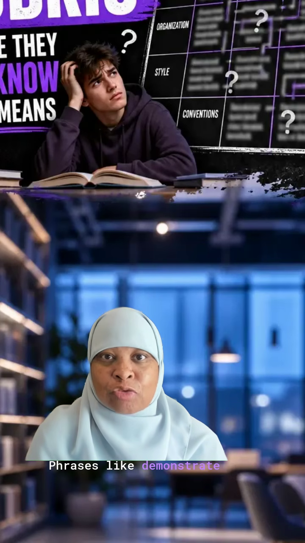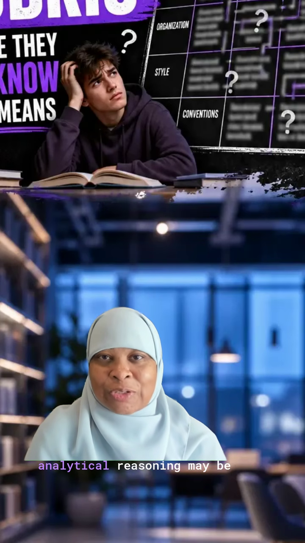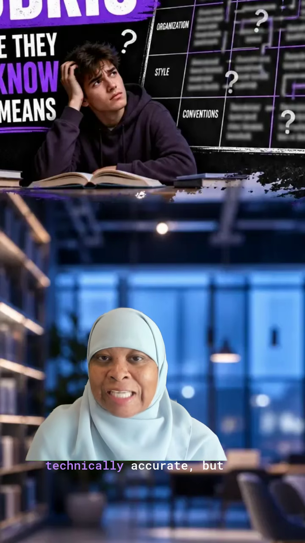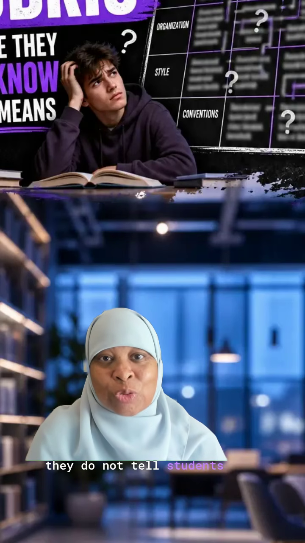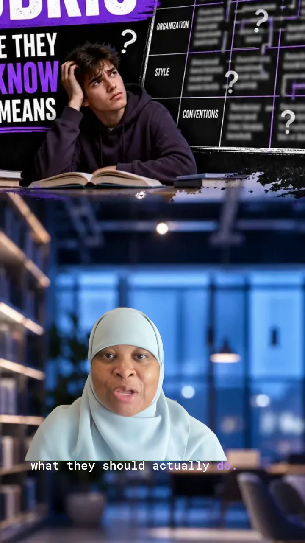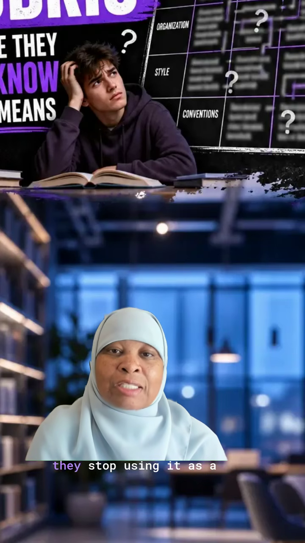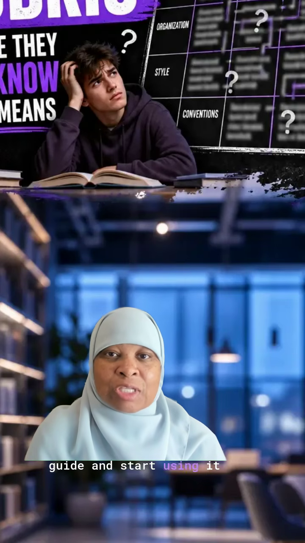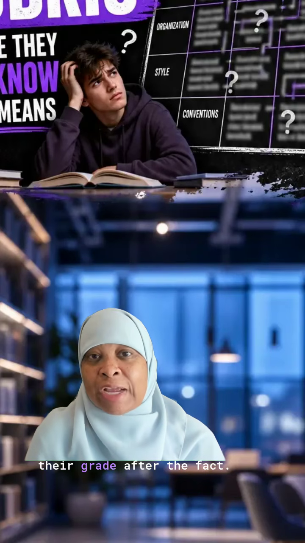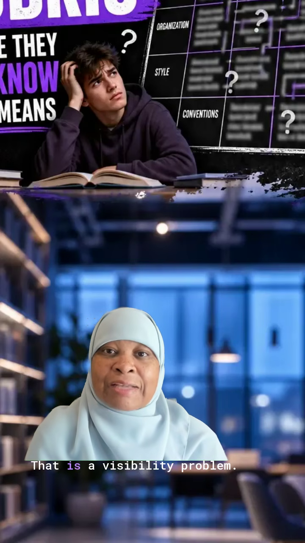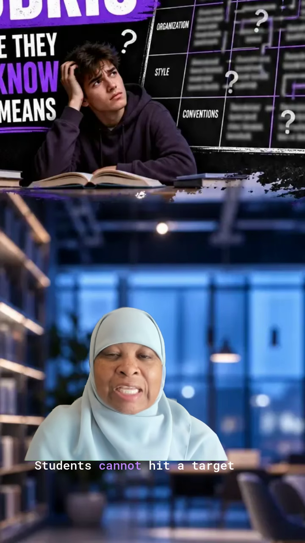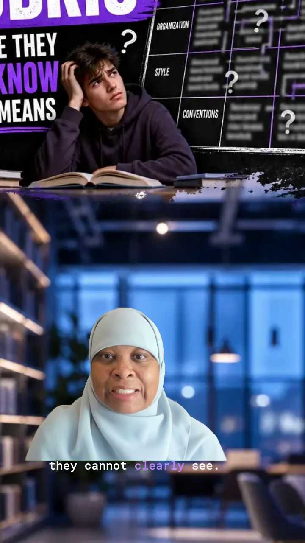Phrases like "demonstrate proficient application of analytical reasoning" may be technically accurate, but they do not tell students what they should actually do. When students cannot translate the rubric into action, they stop using it as a guide and start using it as a document that explains their grade after the fact. That is a visibility problem. Students cannot hit a target they cannot clearly see.